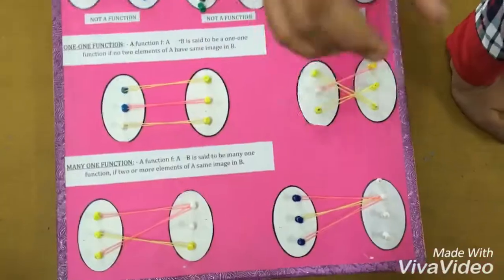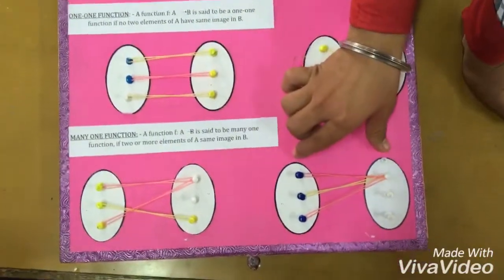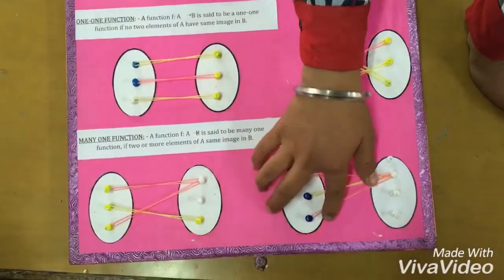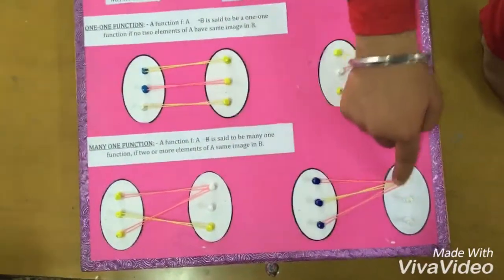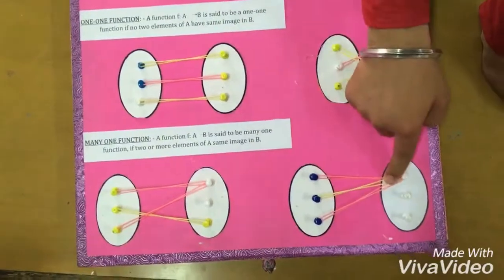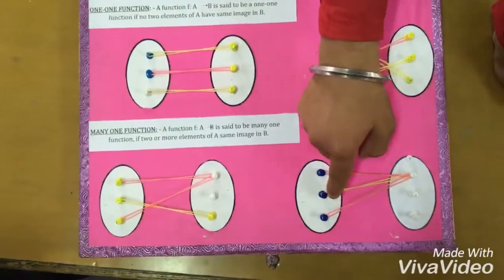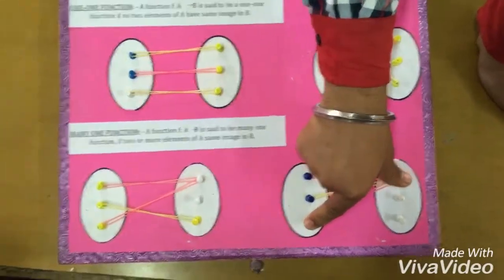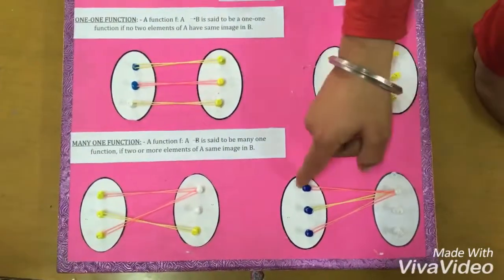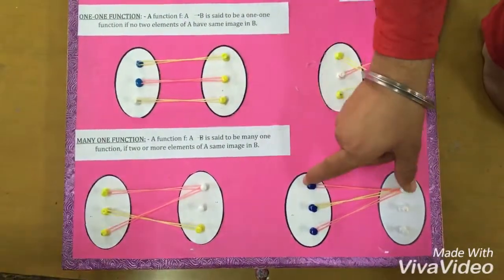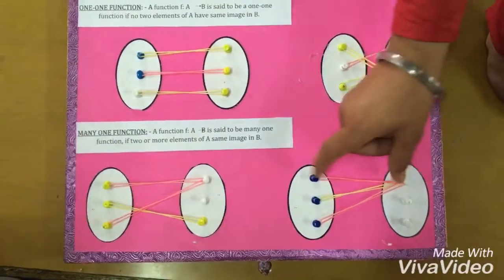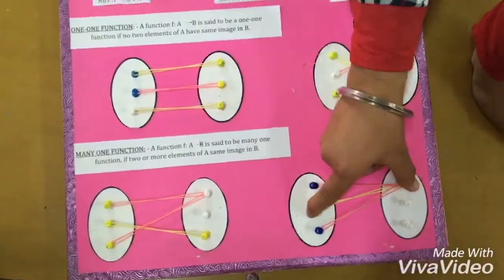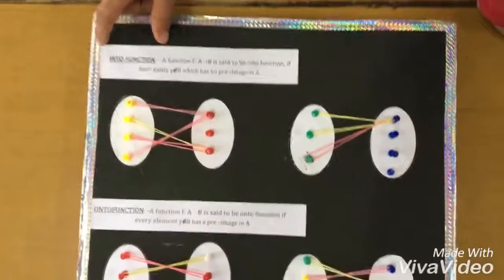Now let's take the second example of the many-one function, in which all the elements of set A have one unique image, but they are attached with the same images, which is a very difficult thing: this attached with this, attached with this, and this attached with this. Don't get confused with this, because this has only one unique image, and this has this image, and this has this image. This type of function is an into function.